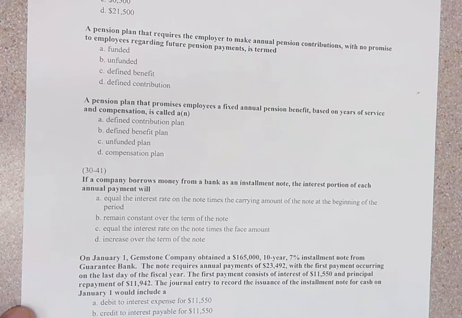What we're going to be talking about is installment note liabilities. To begin with, that's what we're going to be talking about in this particular video. So let's see what it says.